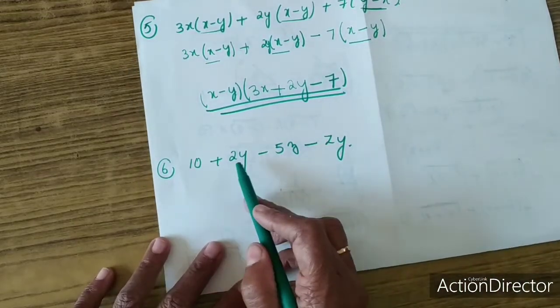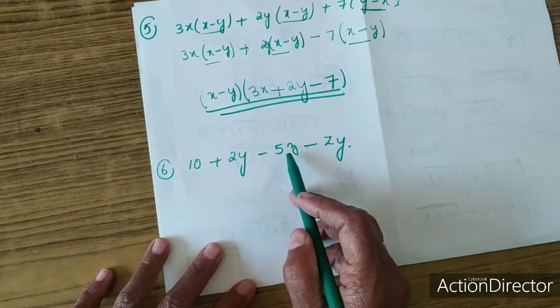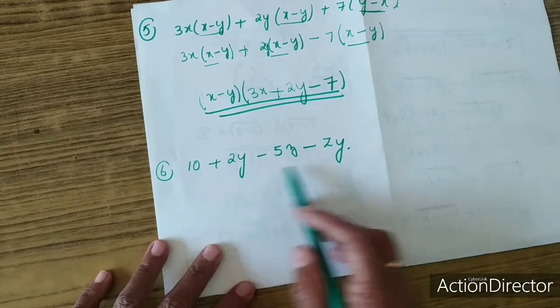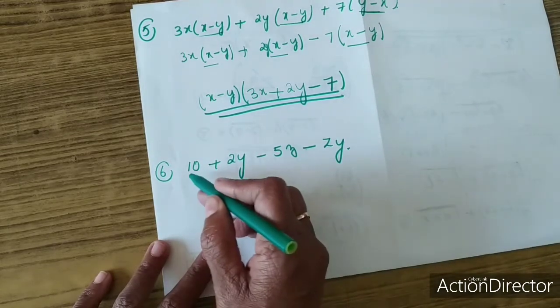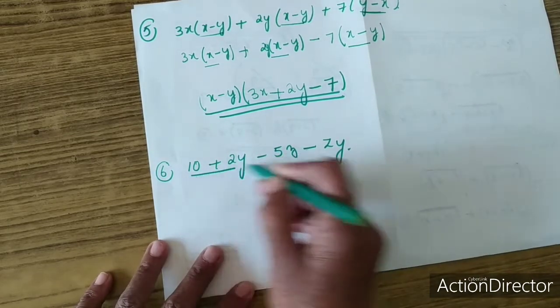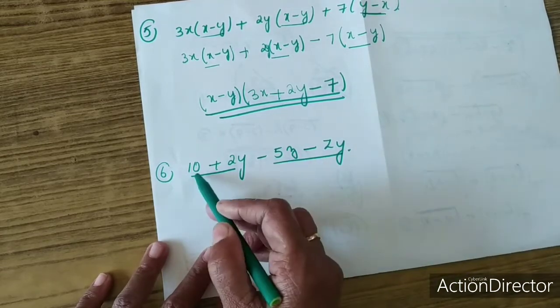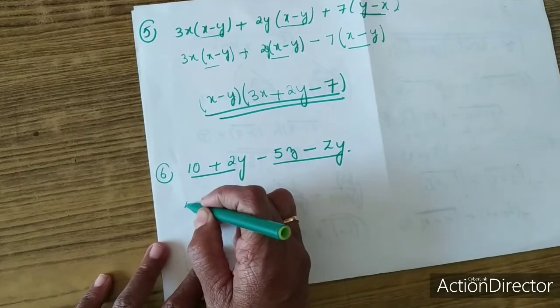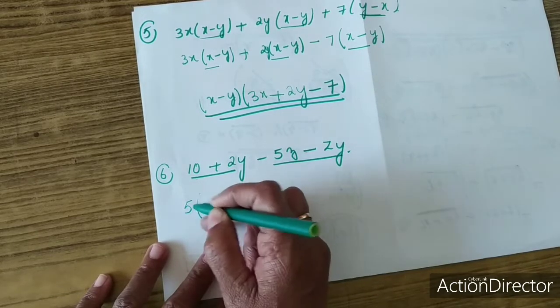Next, 10 plus 2y minus 5z minus zy. Here also I am not able to find any common factors. When we have 4 terms, I am going to group two terms together. So when I group the first 2 terms, the HCF of 10 and 2 is 2. In the first bracket is the HCF.